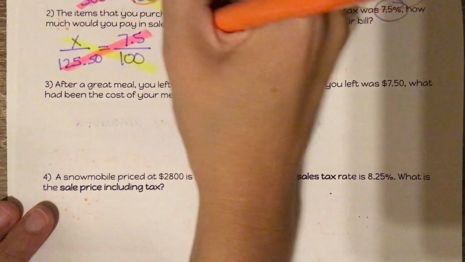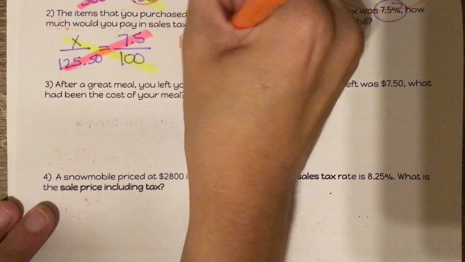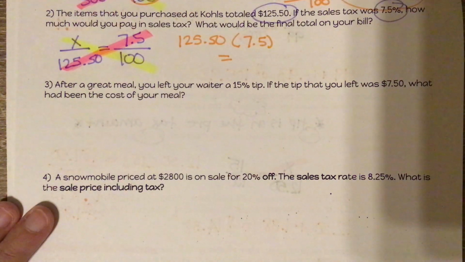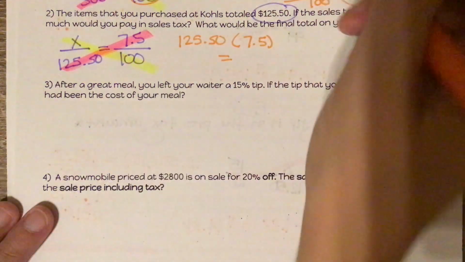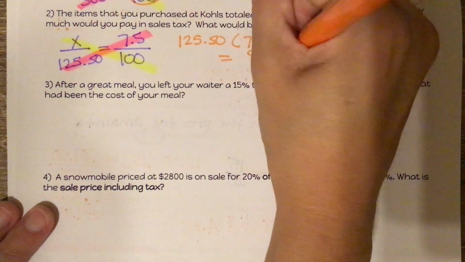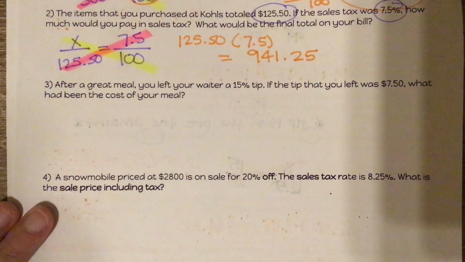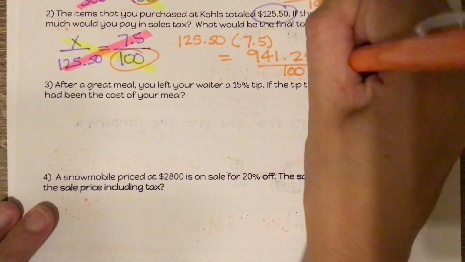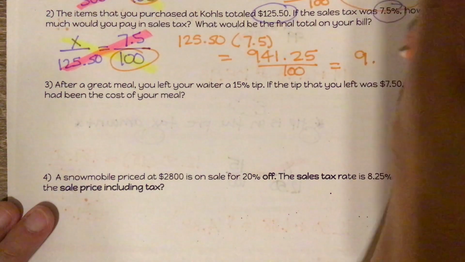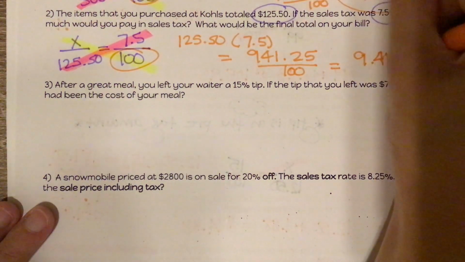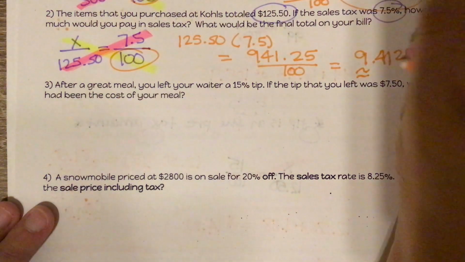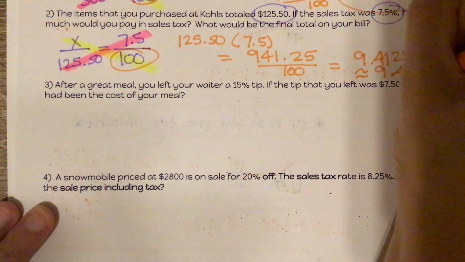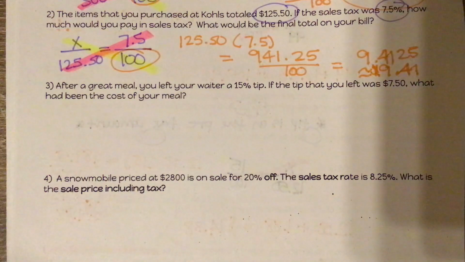So I'm going to multiply 125.50 times 7.5, which equals 941.25 divided by 100 equals 9.4125, which is about $9.41 when you round.